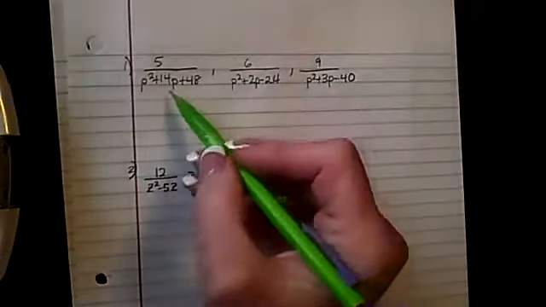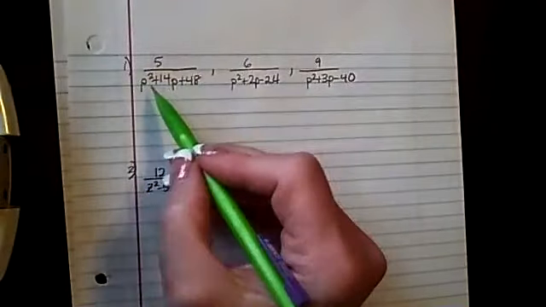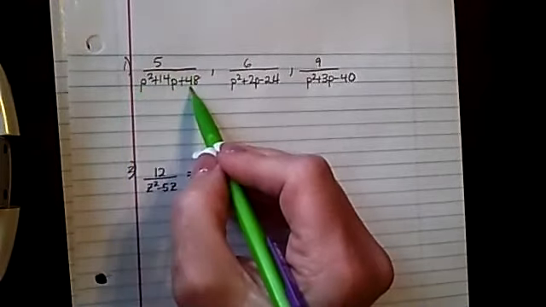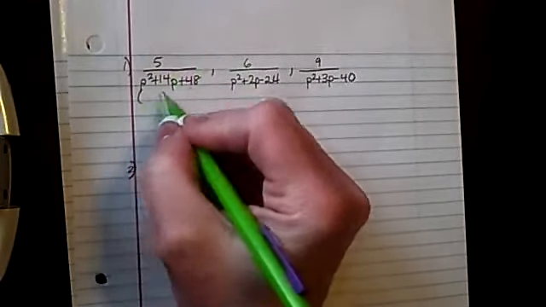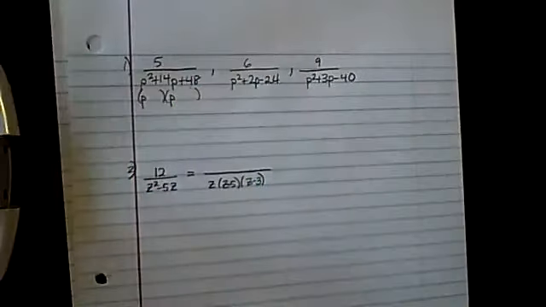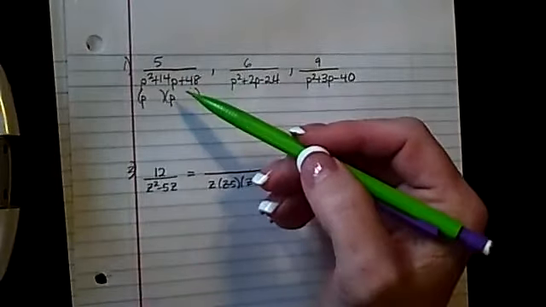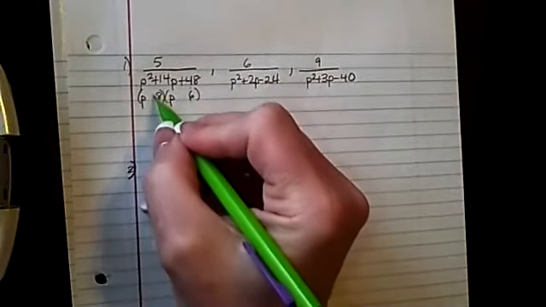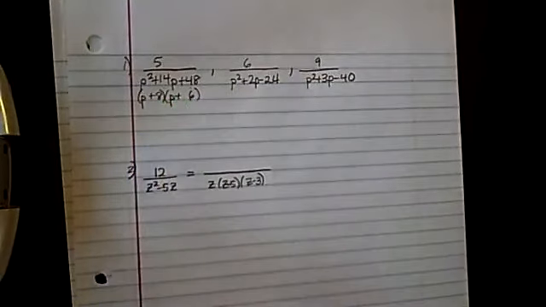All right, so we want to factor this, and that's nice because it's a 1, so I don't have to use the AC method. I don't have a greatest common factor, so we're going to split that into 2 sets of parentheses. So what multiplies to equal 48? Can I get 14? So it's going to be 8 and 6, and we need a positive 14, positive, positive.